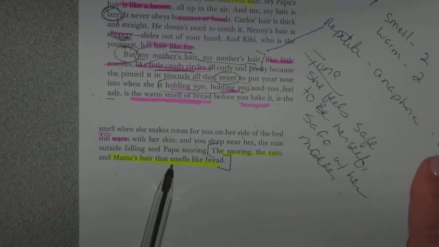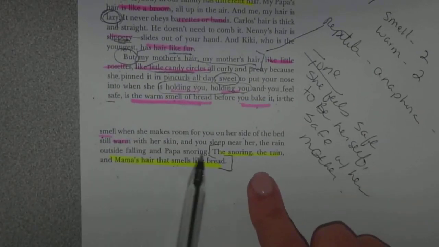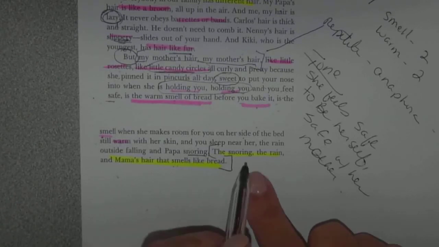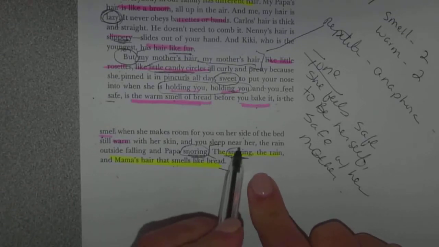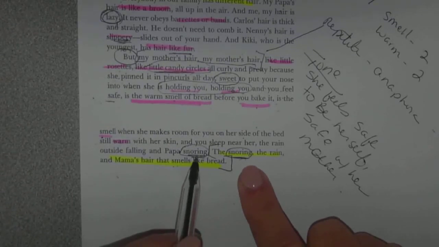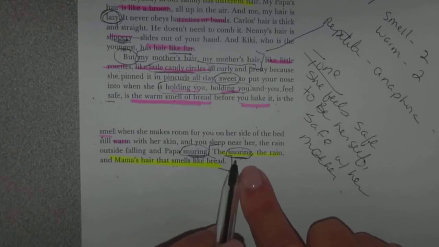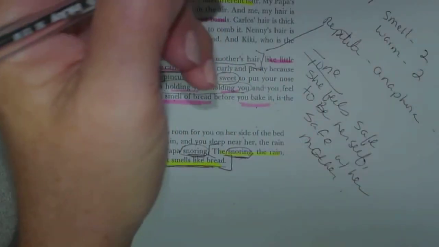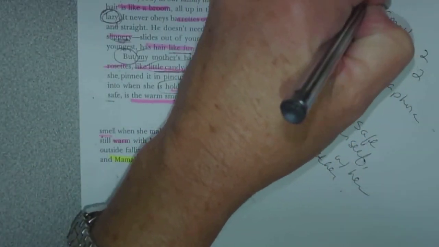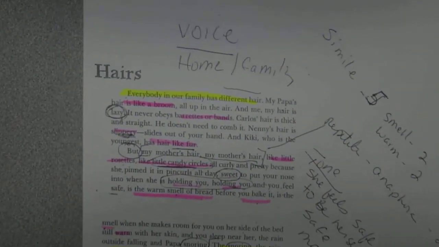And then, of course, we have the anaphora at least twice in here. And then here she has Papa snoring and the snoring. Okay. She ends with snoring and she begins with snoring. Okay. That is the anadiplosis, which we haven't discussed yet, that technique. You end with one word and you pick up the next word as the same right in there. And that's another literary technique that we'll talk about. And then mama's hair that smells like bread. So essentially the simile is 5, I think. Right? 5.